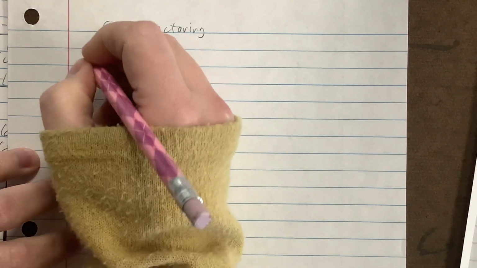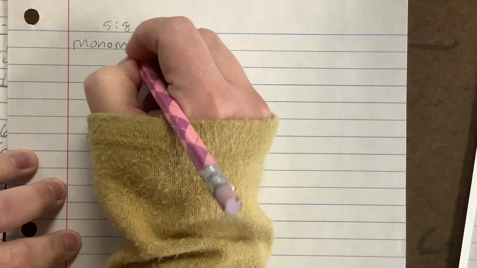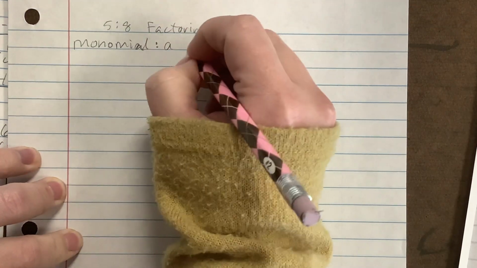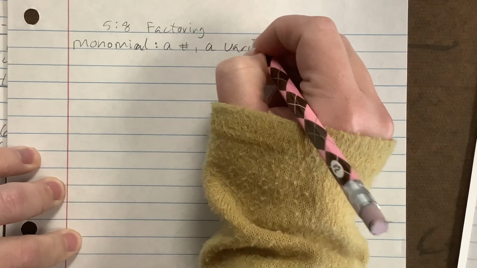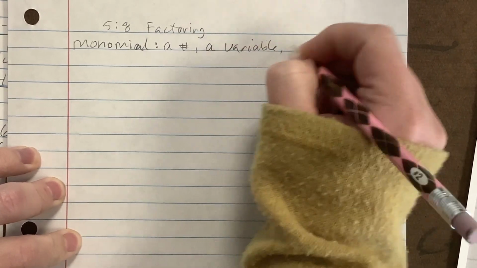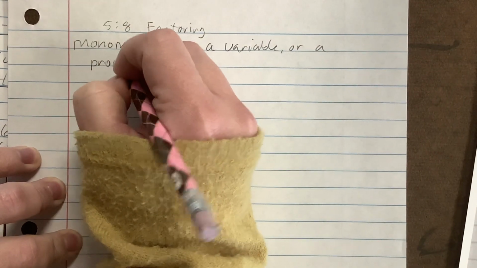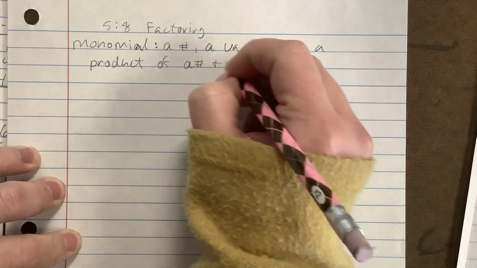We have found it. So I need to define one word first, and that word is a monomial. The book definition says a number, a variable, or a product of a number and a variable.